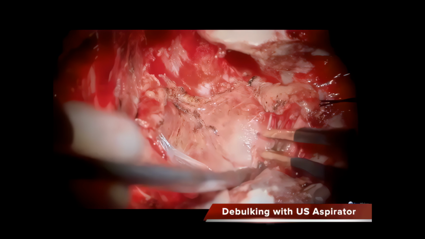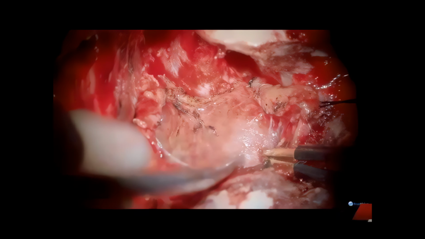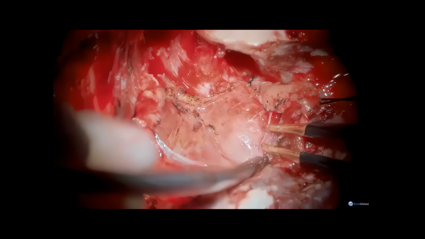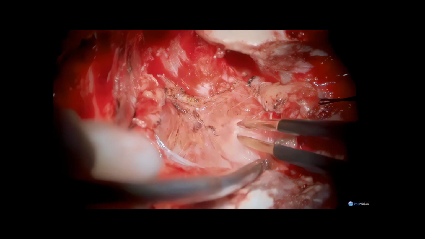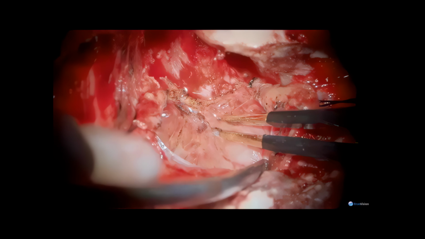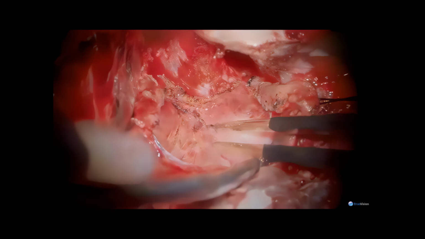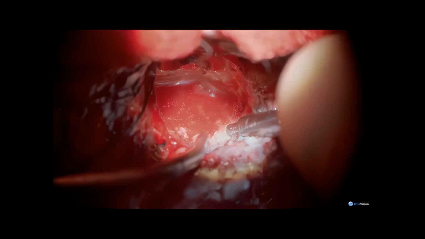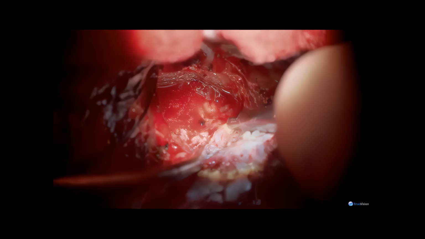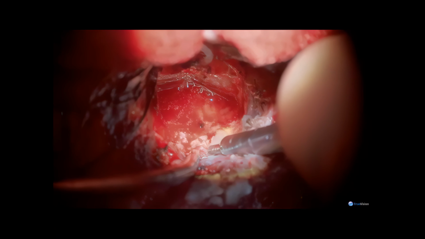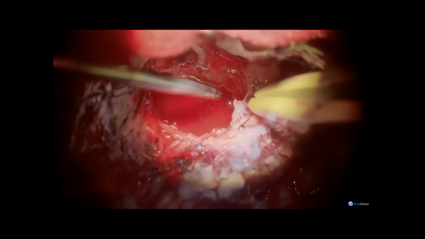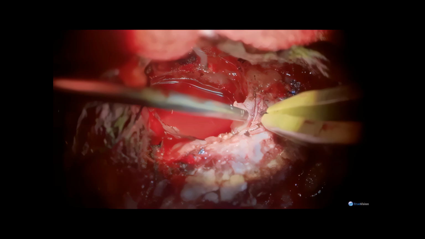The posterior fossa dura has been opened, and we are carefully dissecting the arachnoid plane off of the posterior aspect of the tumor. The tumor is then centrally debulked, leaving a thin shell so that it can be more easily mobilized off of critical structures on the brainstem and off of the cranial nerves.